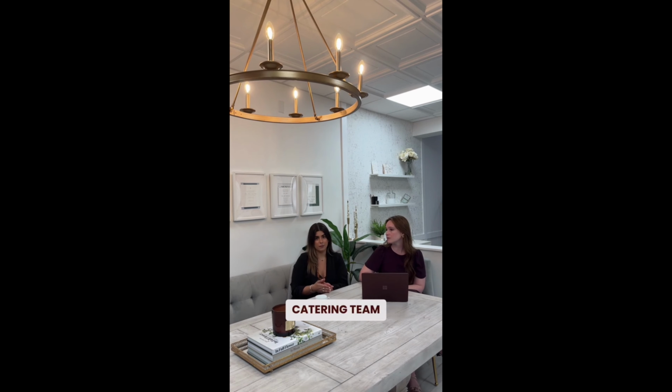Check with your catering team, see how many bartenders you have included in your package, and make sure you have enough bars for them. You don't want to squeeze all 4 bartenders on one bar or whatever it may be. You want to spread that out in the room so that guests feel like there's space in the room and there's not a long line.